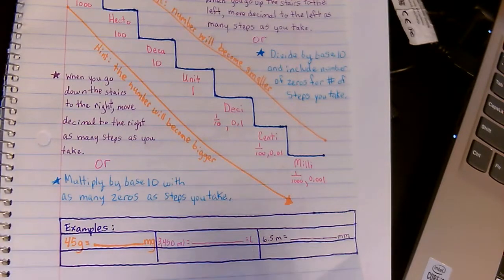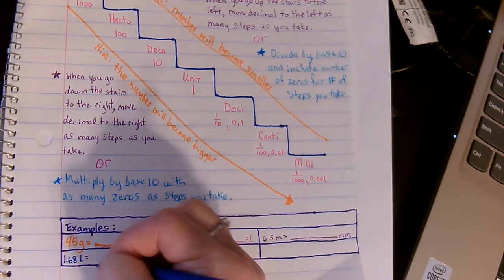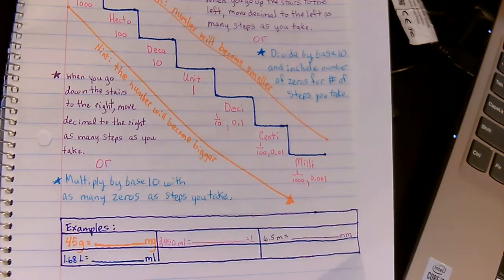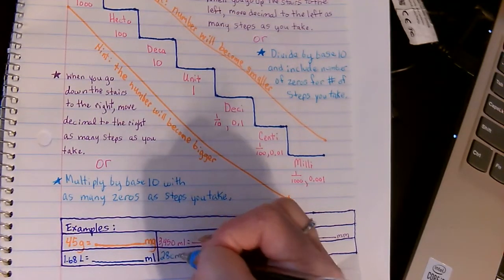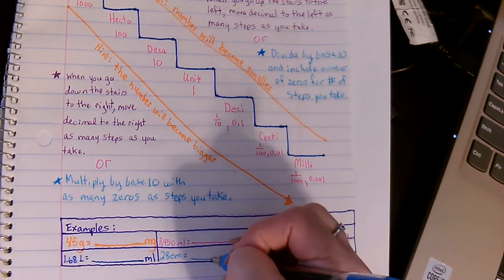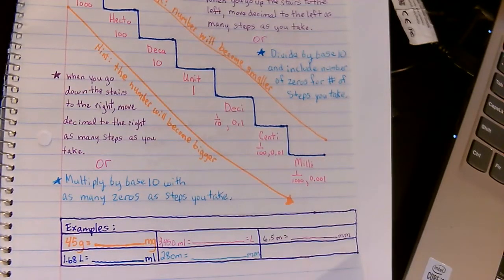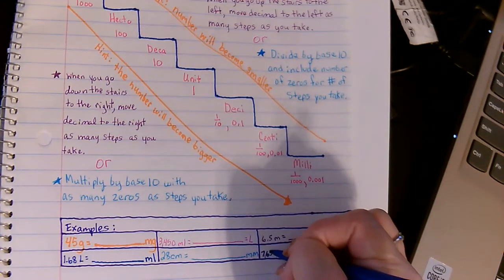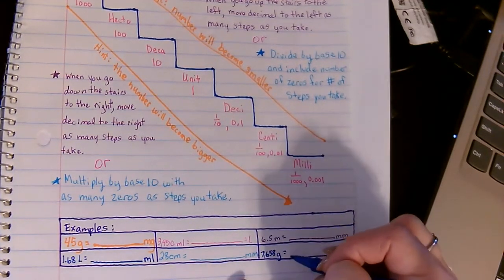We'll go down here, 1.68 L equals, or liters equals, how many milliliters? Go to the next one and do 28 centimeters. Equals how many millimeters? And the last one, 7,658 grams equals how many kilograms?